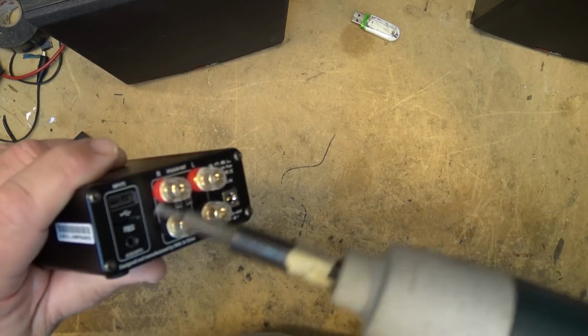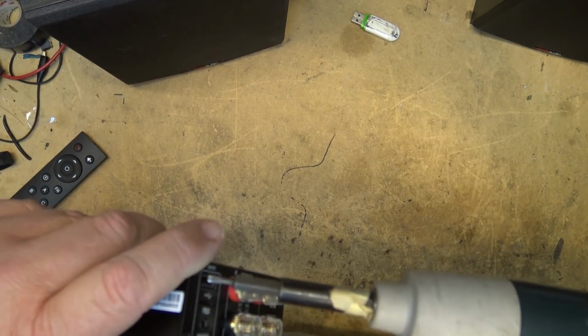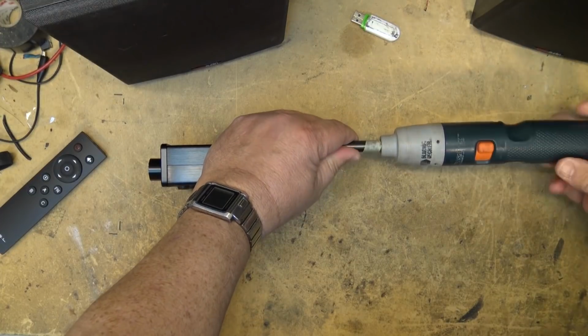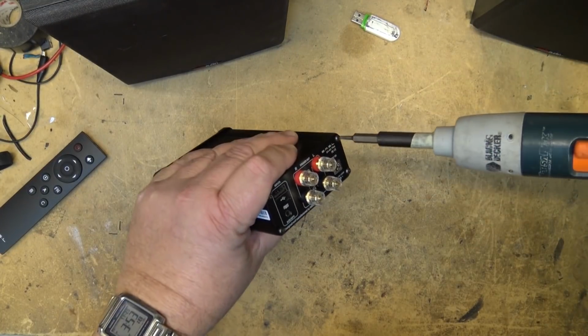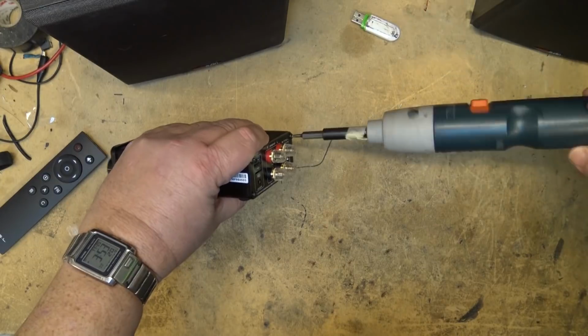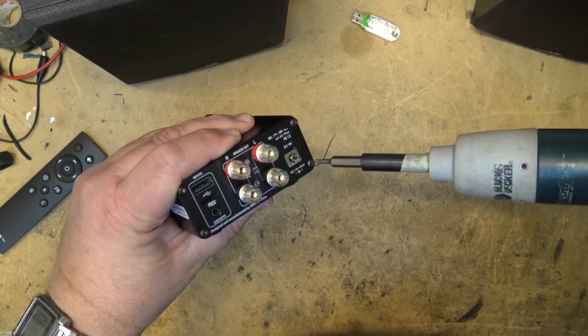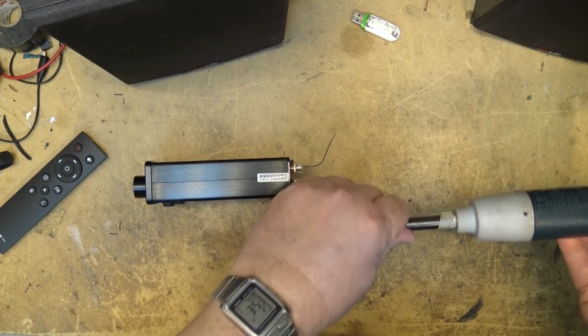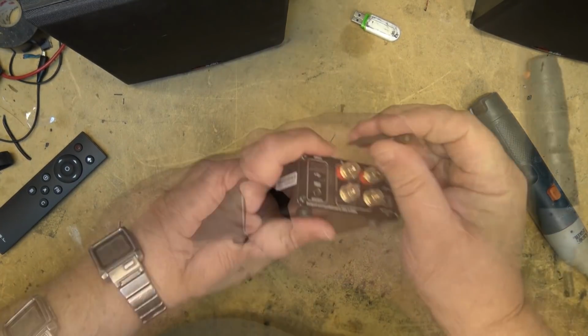Now to open this thing up, we need to use a Torx bit because they're using Torx screws on the back of this thing, so let's just open it up. But the only thing they could have done to this unit to make it even better than it is, is add Bluetooth capability for those that want to use Bluetooth. If they had Bluetooth capability on this thing, it would be the ultimate.